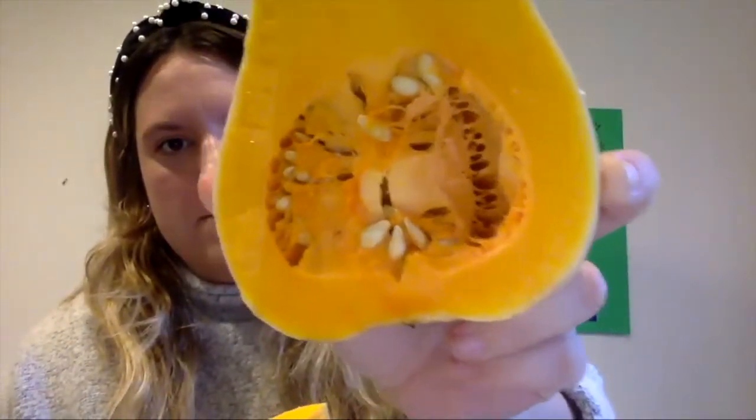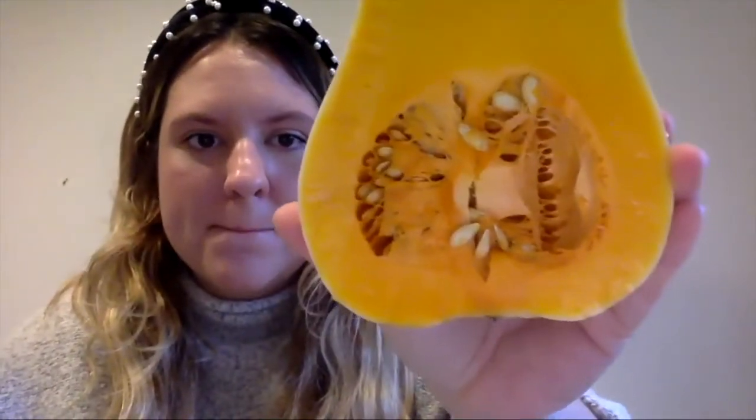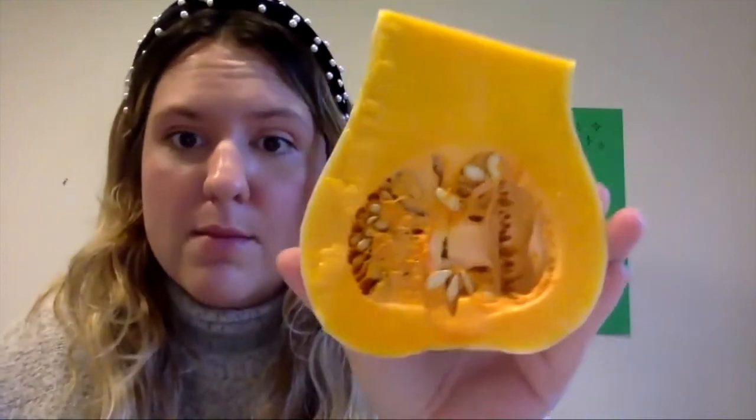What do you see on the inside? Does this look like any other fruit or vegetable that you've seen on the inside before? A pumpkin, maybe? It looks a little bit like a pumpkin. I'm going to get a seed out so we can see it. A tiny little seed.